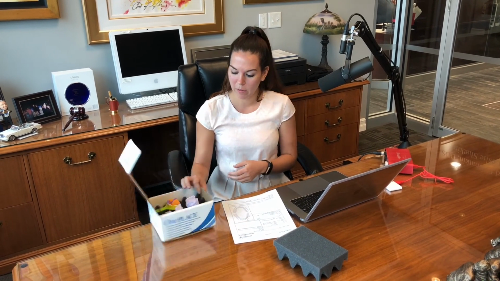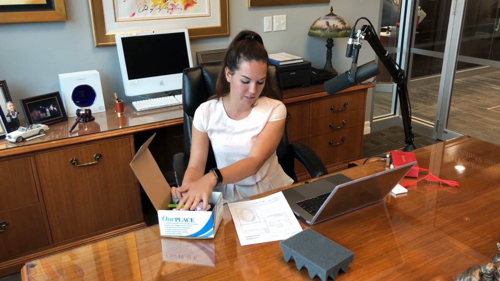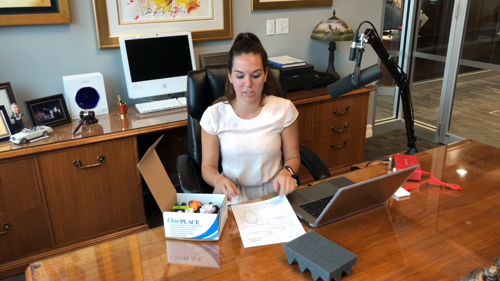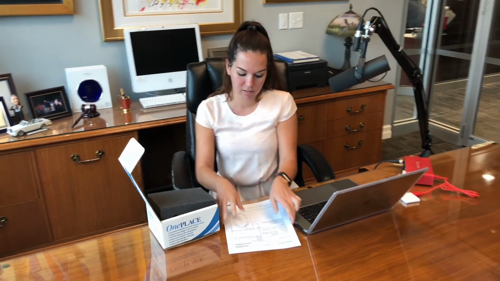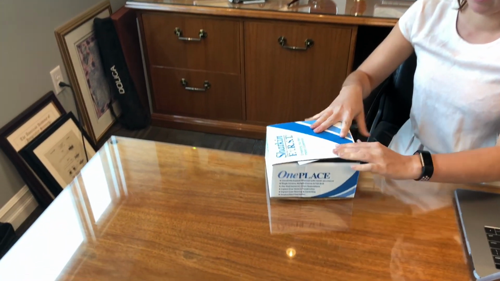Once you've finished uploading your case, you can print your RX form, get everything together in your box. Here I have my models, impressions, and bites packed very well in one of our Shacken First lab boxes. You can include your lab script and send your case to us, and it's ready to be done.